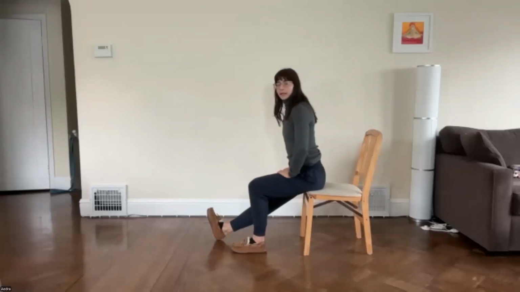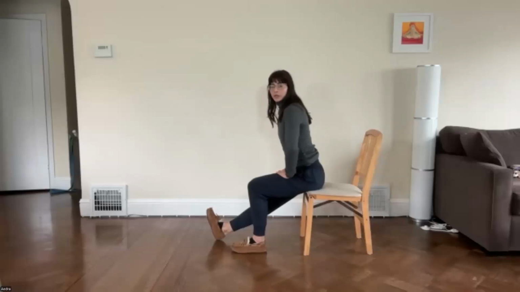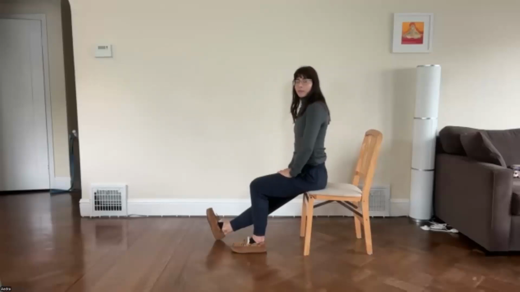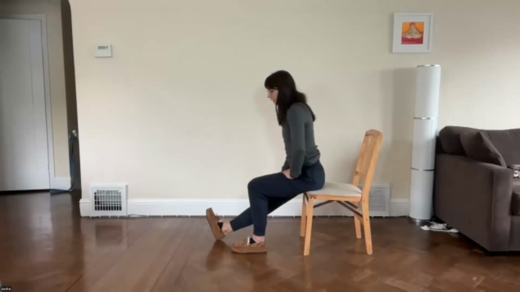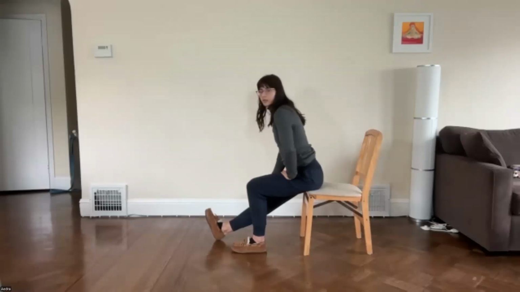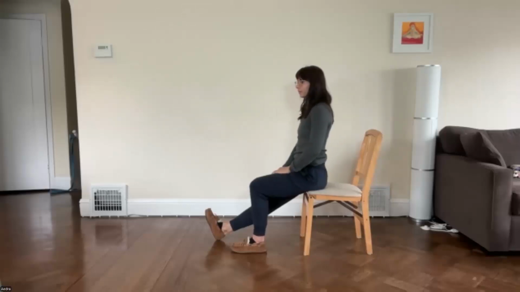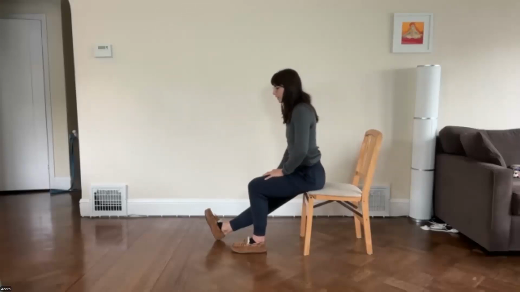You'll inhale, lean a little forward. Feel how the stretch in the back of the leg intensifies. And then exhale, back off of the stretch. Inhale, leaning forward, feeling the stretch. And exhale, back away. Keep going at your own pace, forward and back.